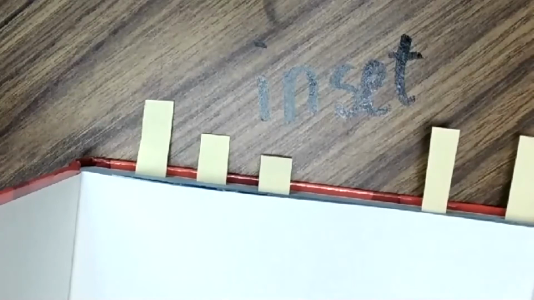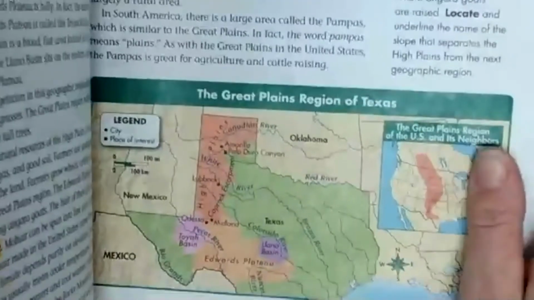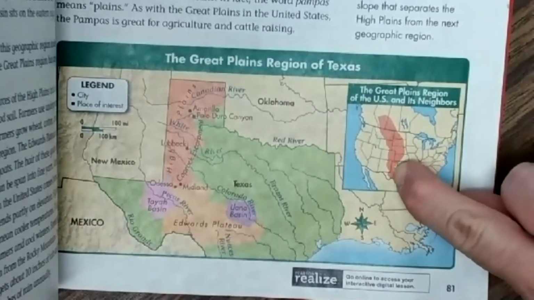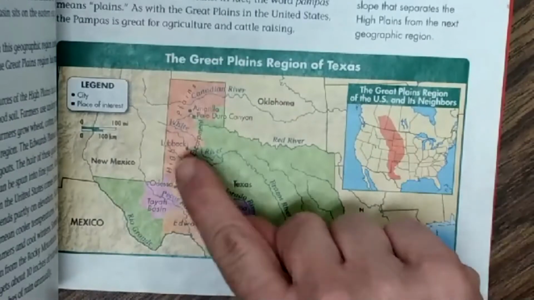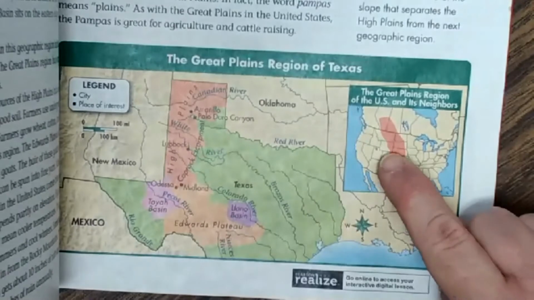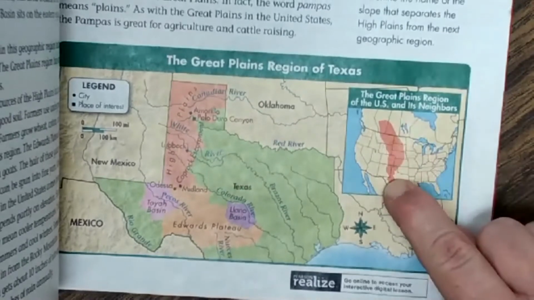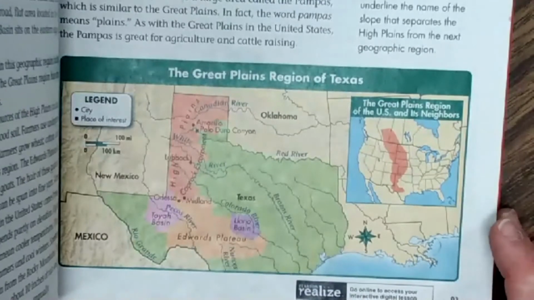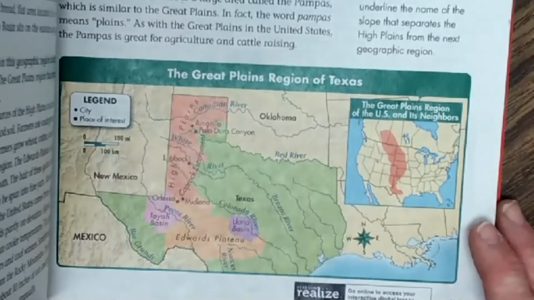Because the map is just set in to another map, and it gives you a better idea of where things are located. So we can see right here in Texas, there are the Great Plains, and that's this part right here. But it goes all the way up like this. Okay? So it just helps us understand where it's located better. That's why the author put that in there.